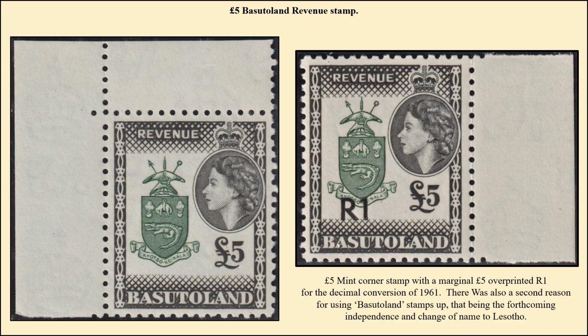There was also a second reason for using these stamps up, as they weren't used that often. There would have been an excess of stock, and they were anxious to use that stock up before the country became independent, so they were converted. The high value was converted to the relatively low value of R1 to use the old stock up.